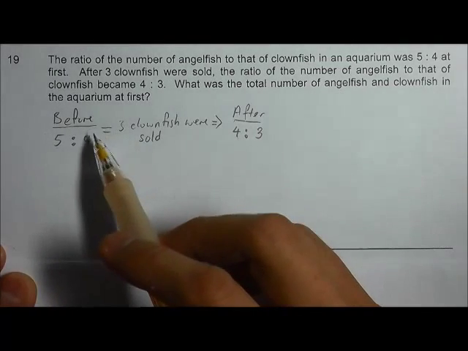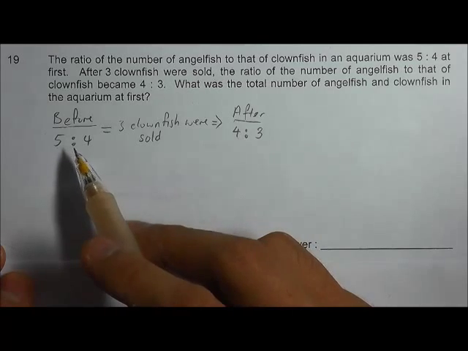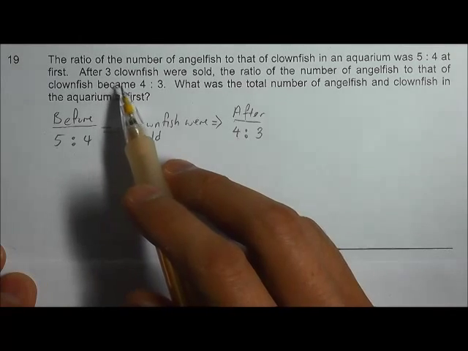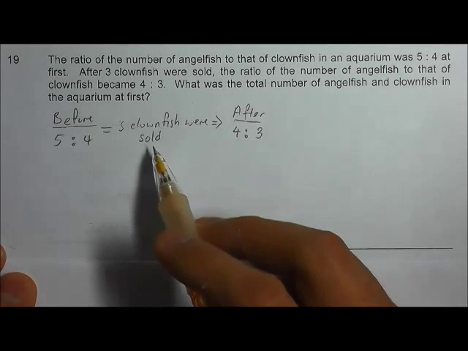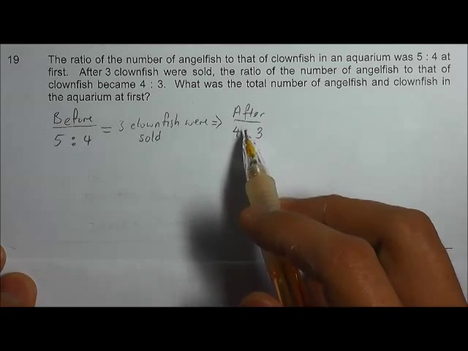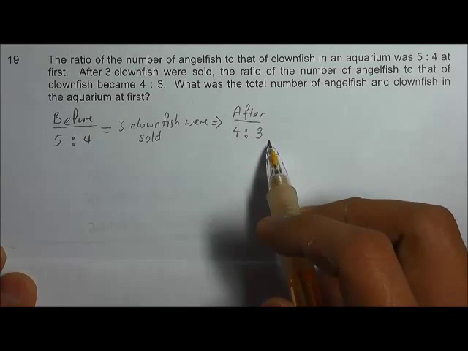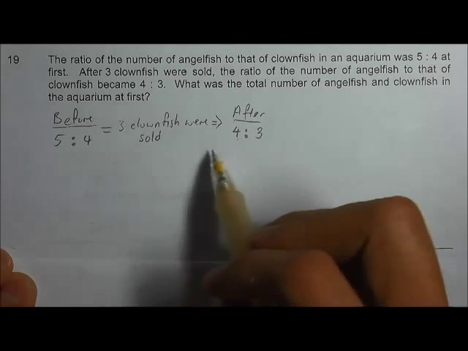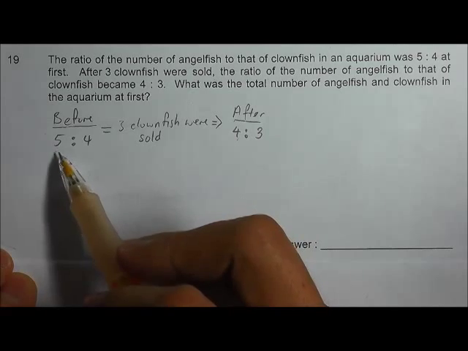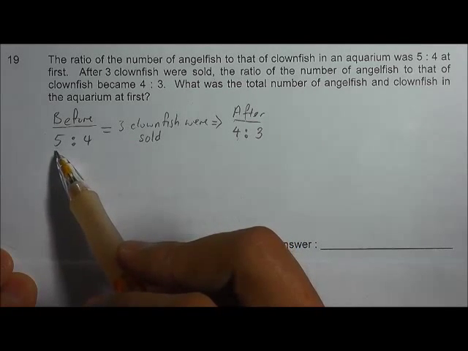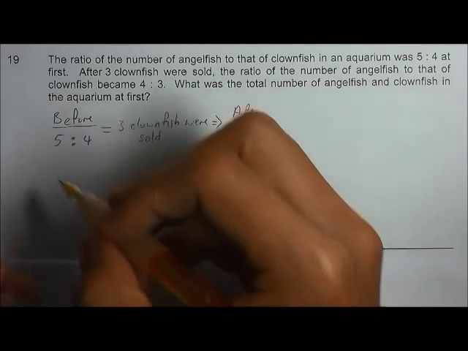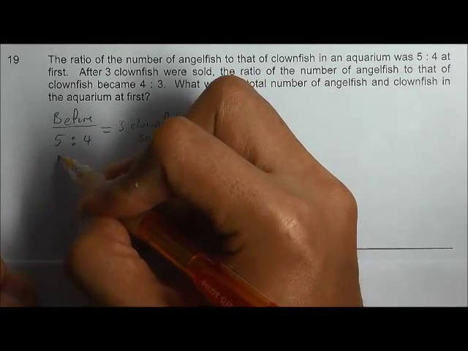Okay, initially the ratio of the angelfish to that of clownfish was 5:4. And after 3 clownfish were sold, the ratio became 4:3. Since there is no change in the number of angelfish, we can try to make the units of the angelfish the same for before and after, so we can do comparison.